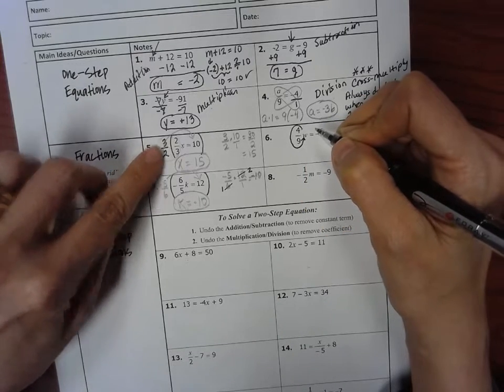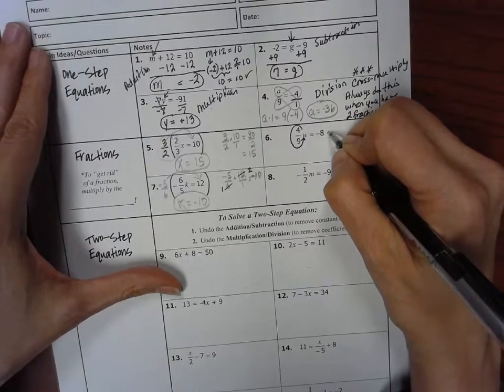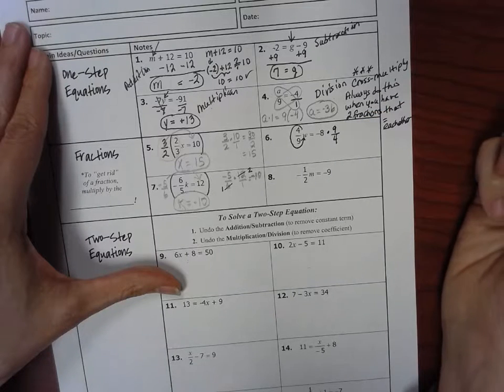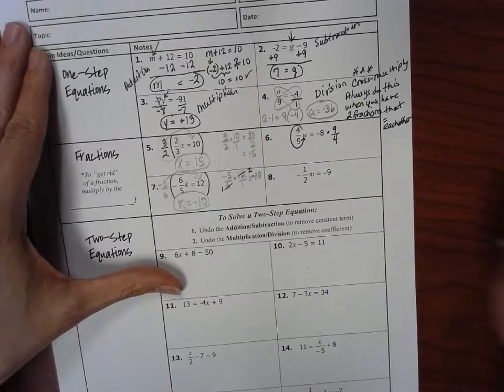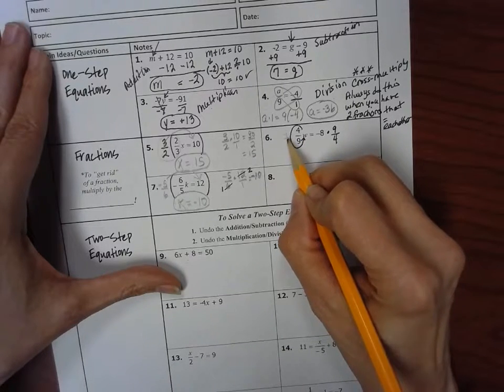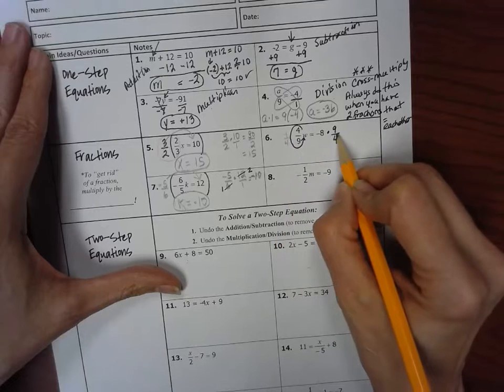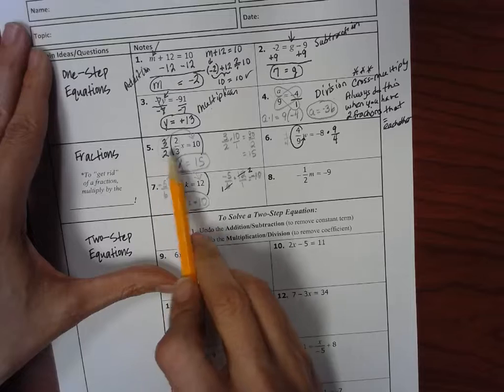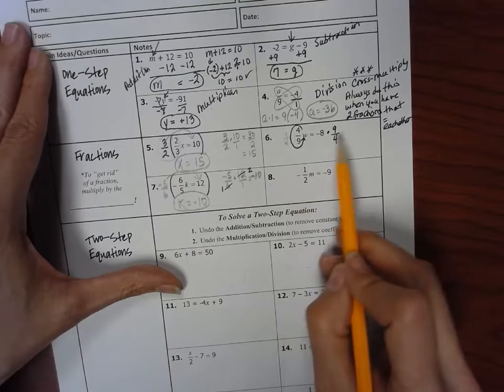We flipped it. But I'm just going to move it to the other side and multiply it. When I flip this upside down, what I'm really doing is multiplying it over here and over here. I just don't put my brackets and multiply it here and here. I just flip it and move it.